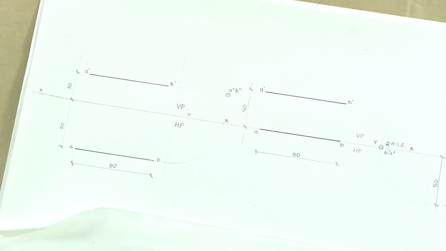I hope with this you have clearly understood how to draw the projections of parallel lines and also how to draw the side elevations of these given lines. That is all in the lecture today. Thank you very much for joining me here today.